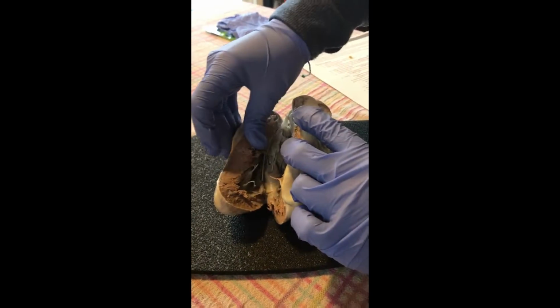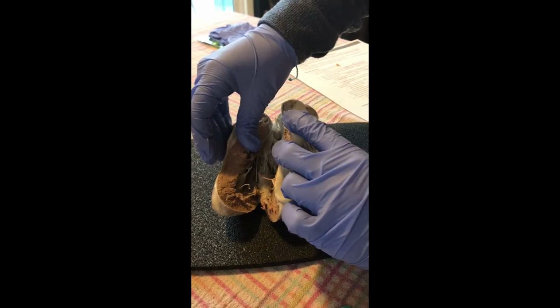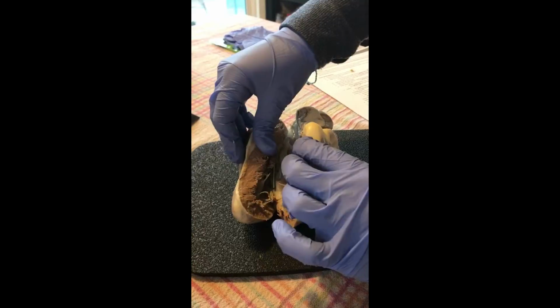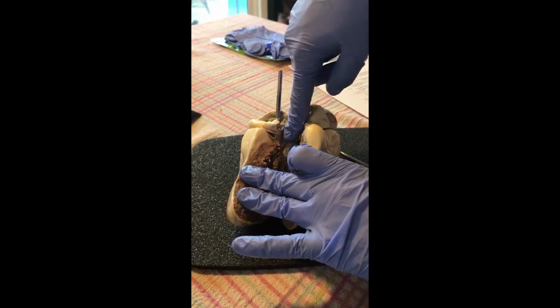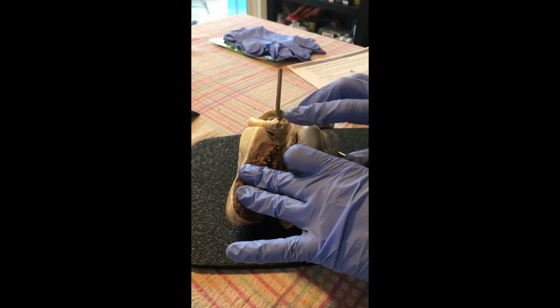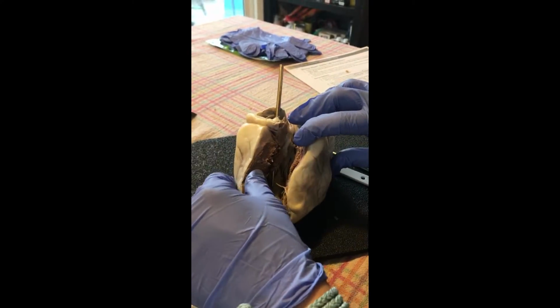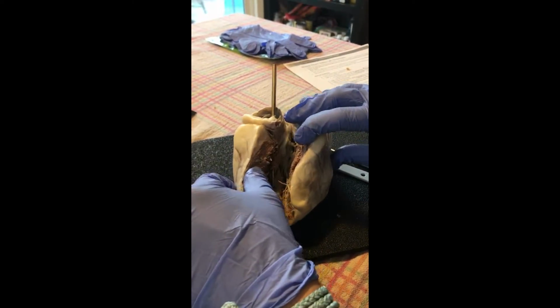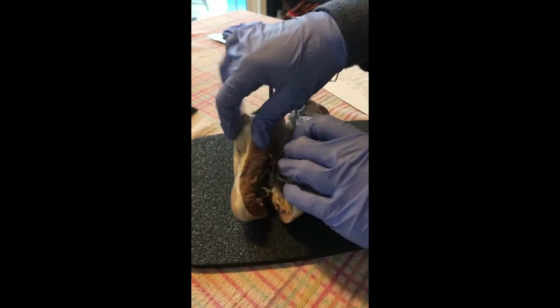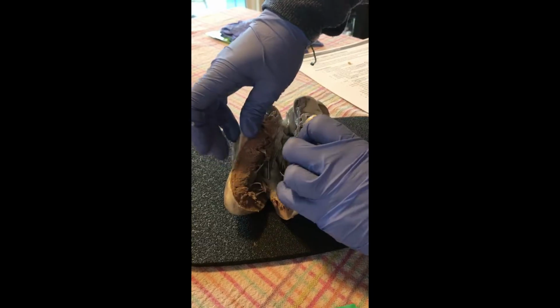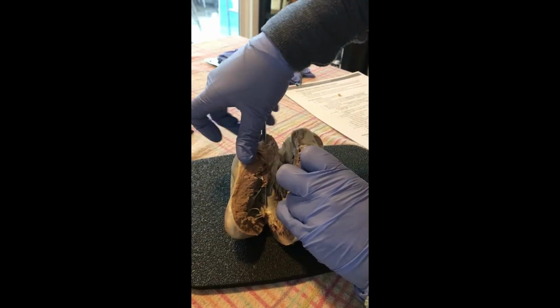Okay, this is the myocardium of the left ventricle. This is the inner wall of the left atrium. We have the left bicuspid valve that comes down right there where the probe is pointing.